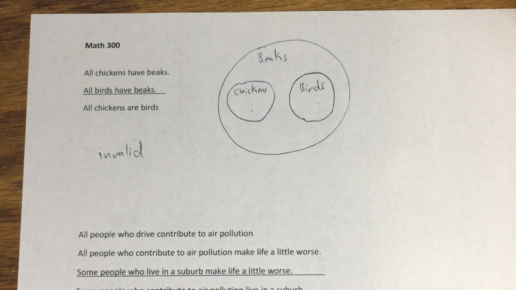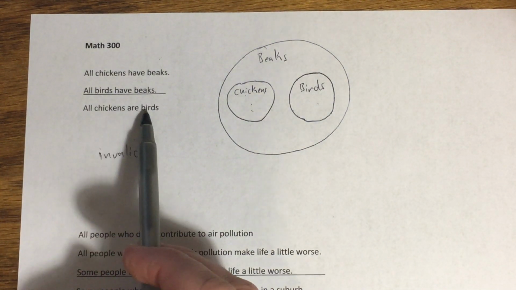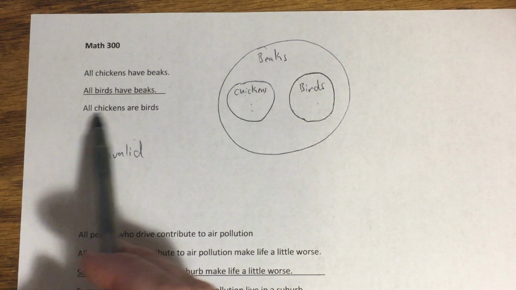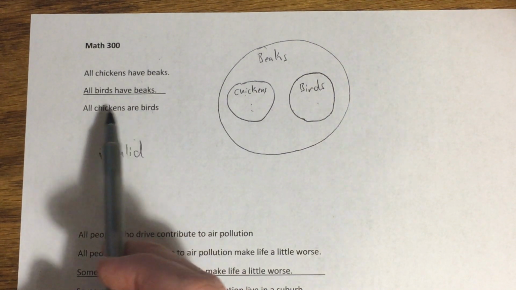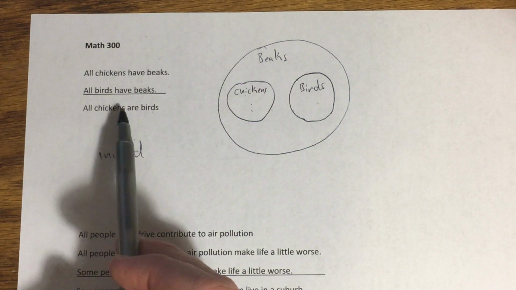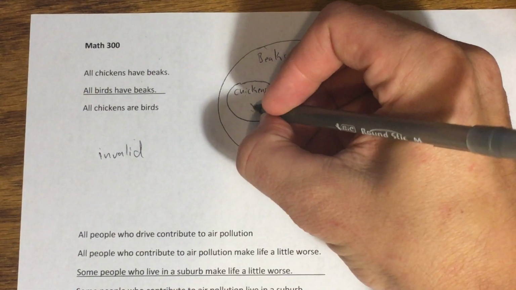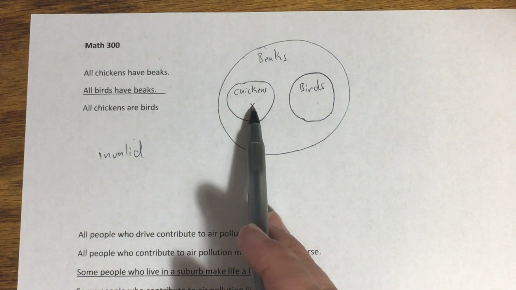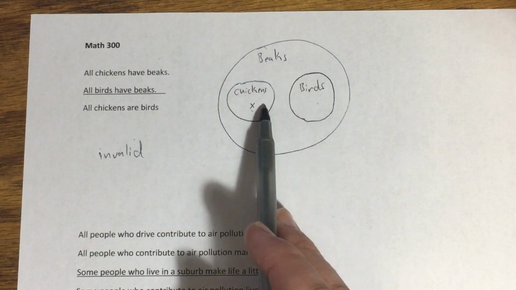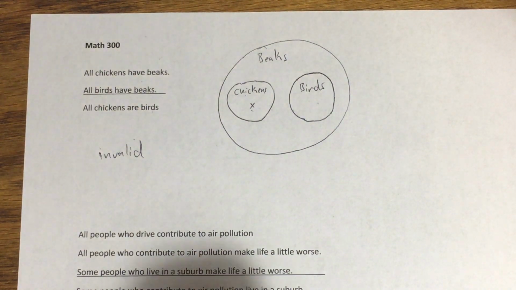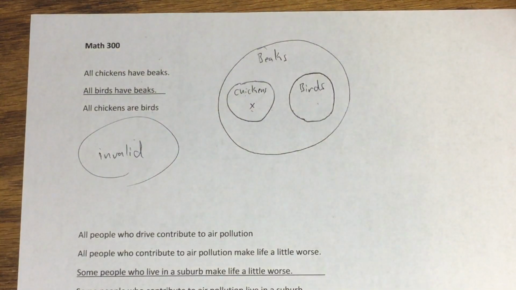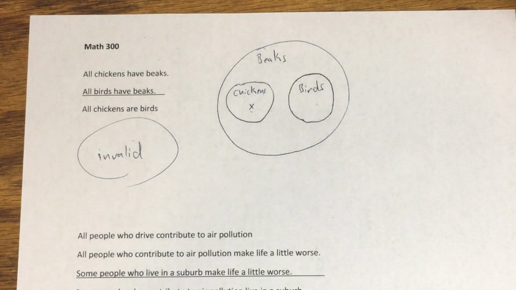If you want to say that this is false, what I could do is try to show that the negation is true. What's the negation of all chickens are birds? Well, the negation would be there is a chicken that is not a bird. And if I put an X here, this chicken is not a bird because it doesn't belong to both circles. Now, again, I'm going to keep emphasizing this. Just because that argument is invalid does not mean that the conclusion is false.